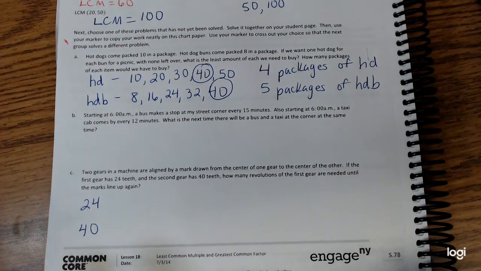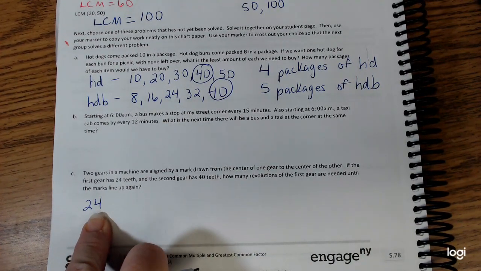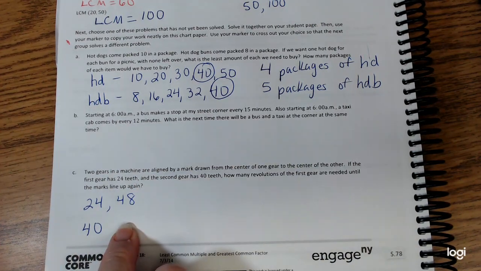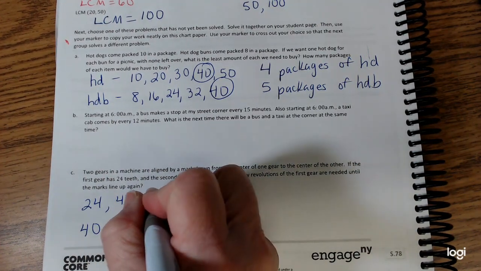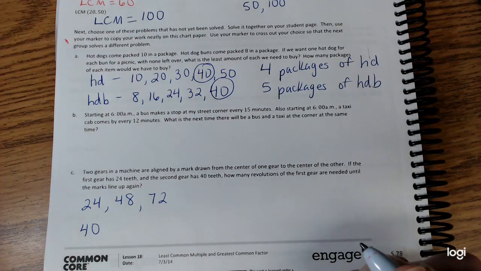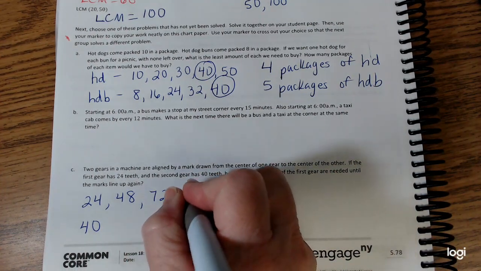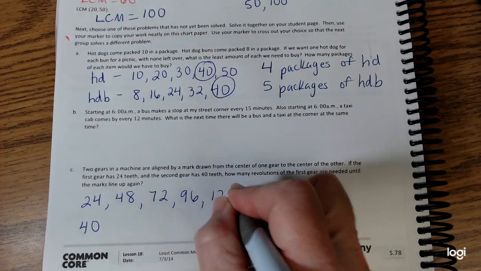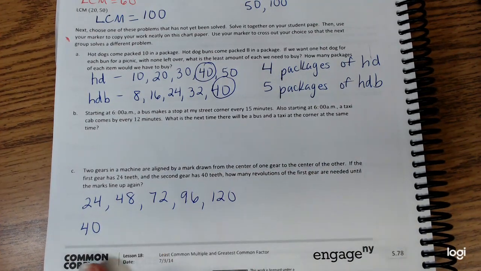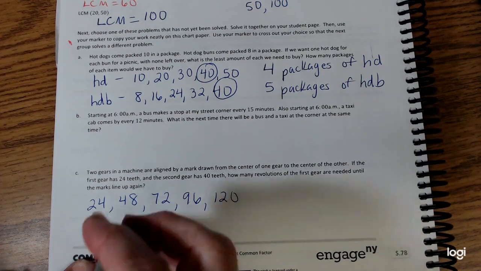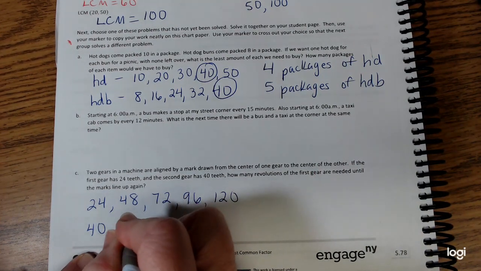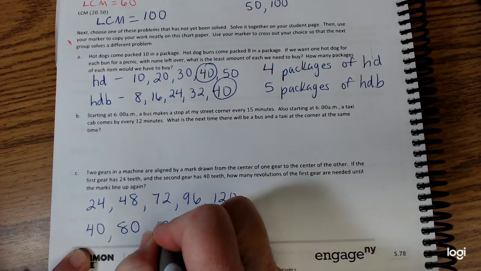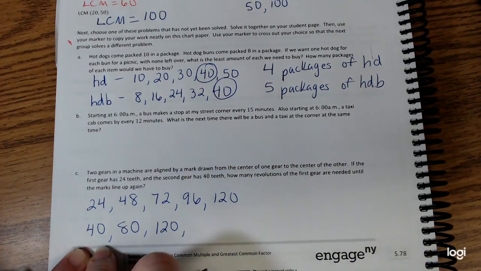And let's make our list of multiples. So if we count by 24s, after 24 we have 24 times 2 is 48. Plus another 24, 72, 96, 120, 1, 2, 3, 4, 5. Let's see if 5 is enough. Let's go ahead and count by 40s. 40 times 2 would be 80, and 40 times 3 would be 120, and 40 times 4.